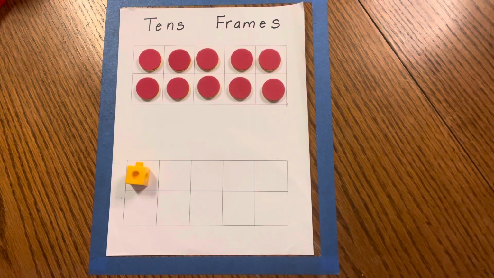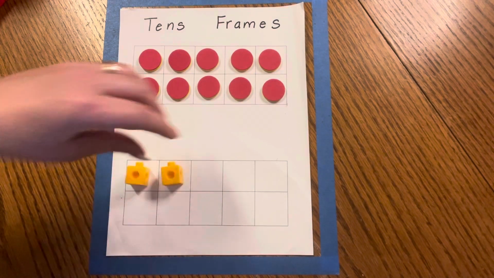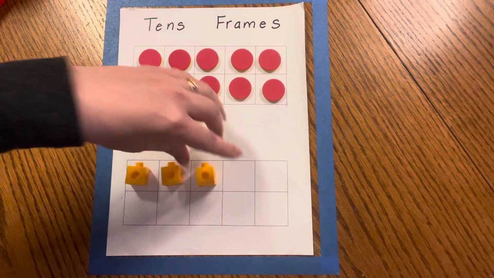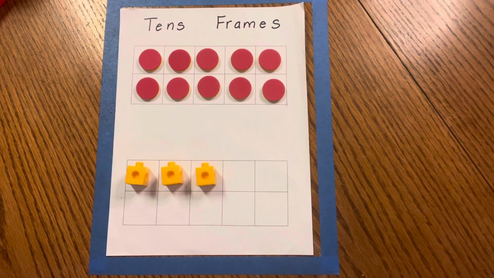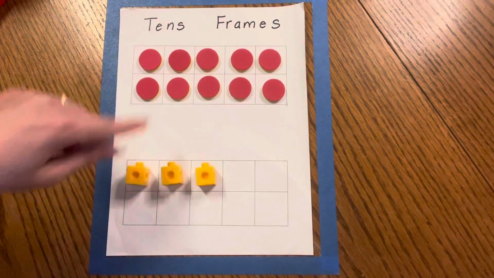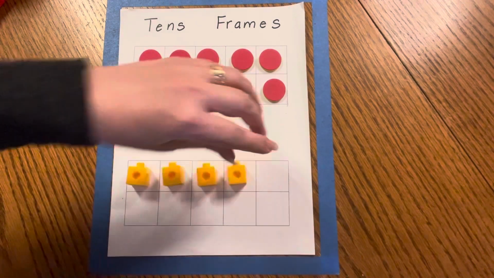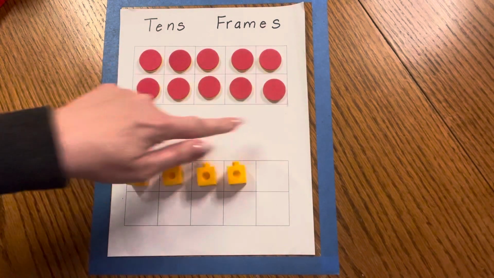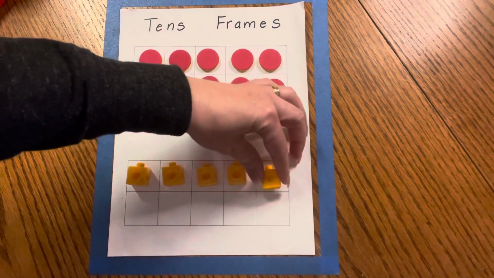What would I do to show 12? 10 and 2 ones. That's right. What would I do to show 13? 10 and 3 ones. That's right. What would I do to show 14? A 10 and 4 ones. How can I make 15? A 10 and 5 ones.